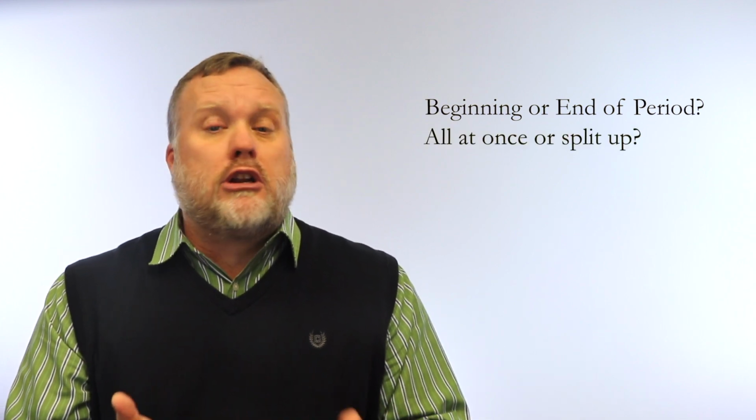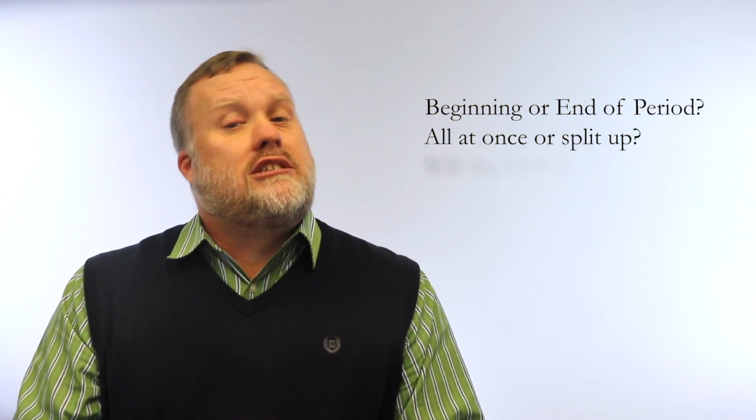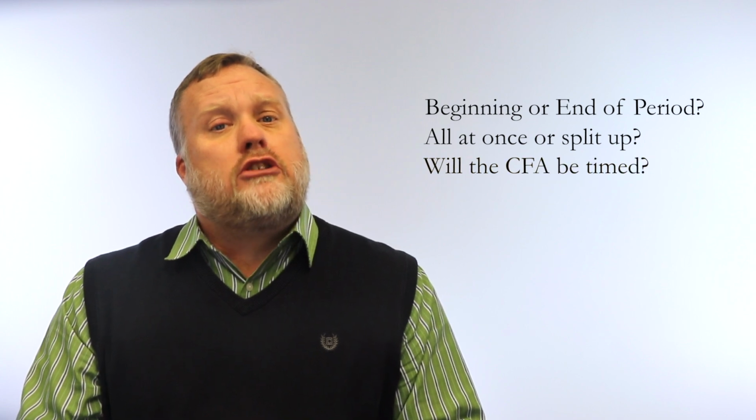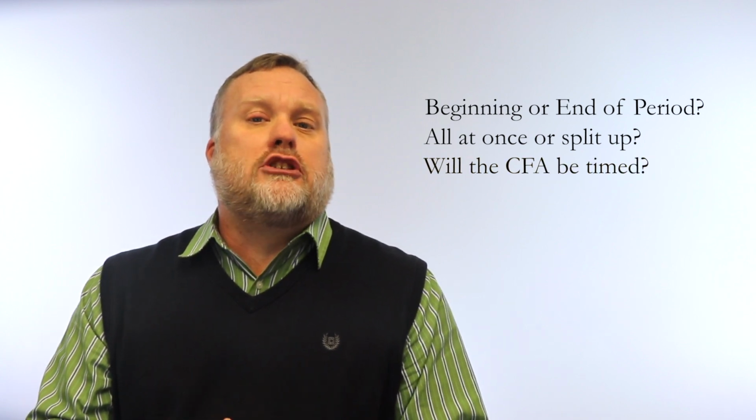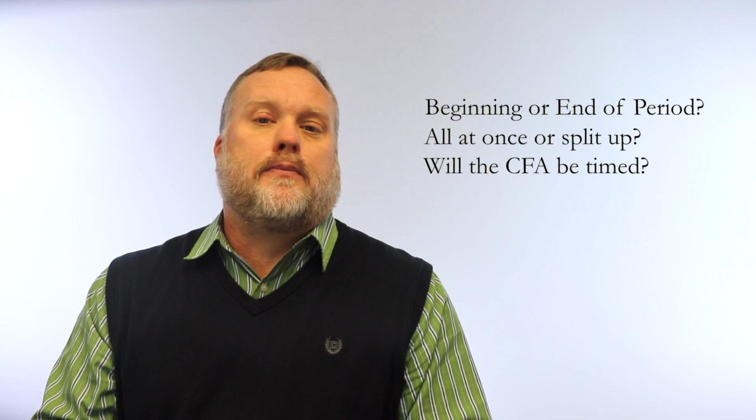The second area that needs to be agreed upon is how CFAs will be administered. Several aspects should be considered. First, since these are common assessments, they should not only be administered around the same date, they should also be administered in the same way. Will the assessment be given at the beginning or end of a period? Will it be given all at once or split over multiple days? Will the assessment be timed? These are just a few of the questions teachers should answer before administering their CFAs.